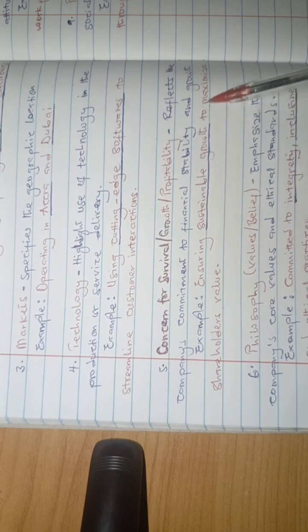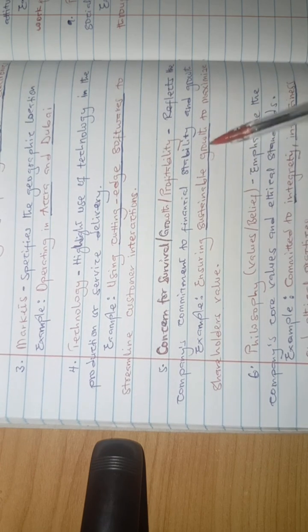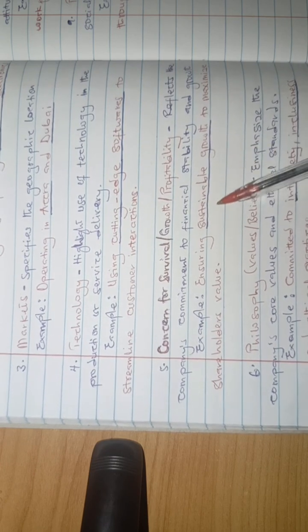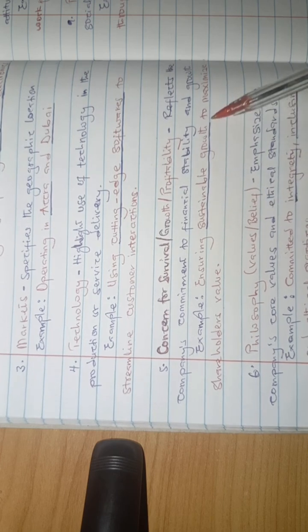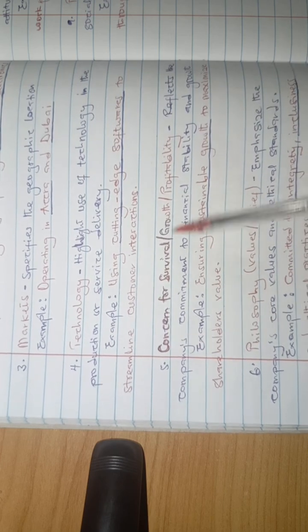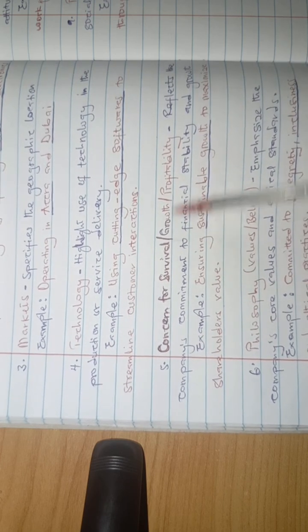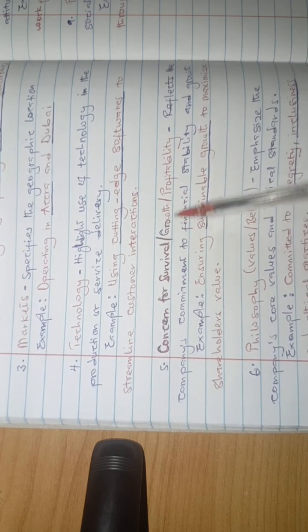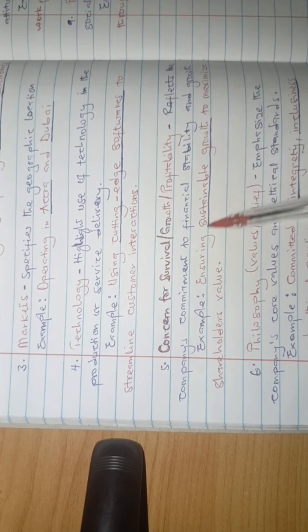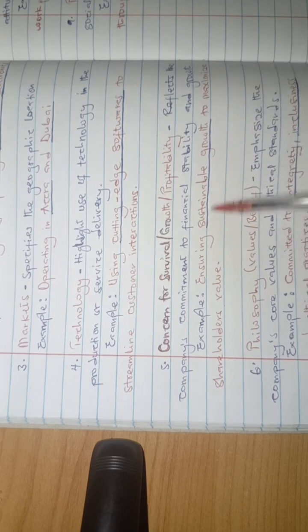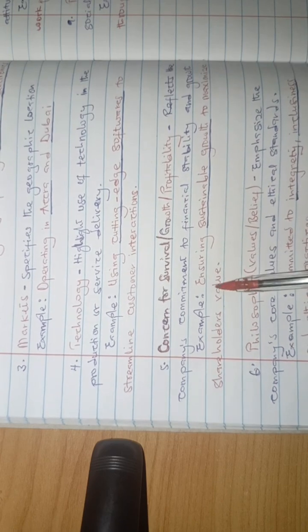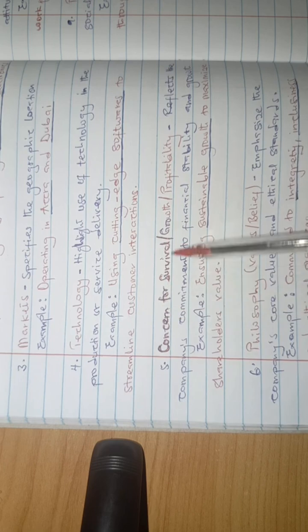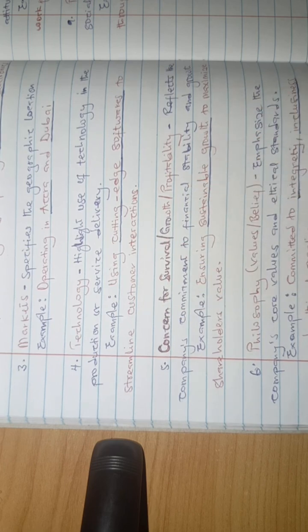So if you see anything similar to this, where they are talking about growth, where they are talking about survival, where they are talking about profitability, then you should know that they are looking at the concern for survival, for growth, profitability. Okay. So I hope that is clear. So when you see anything of this similar sort, then you should know they're talking about this concern for survival, growth, and profitability. All right.